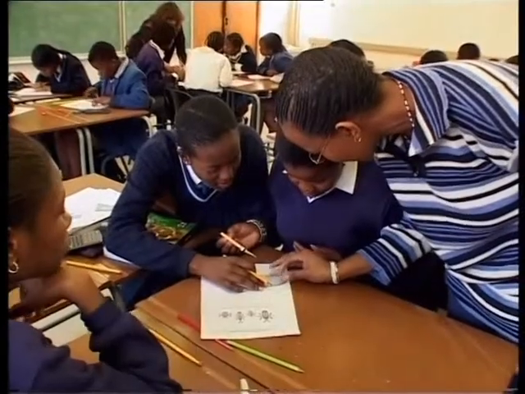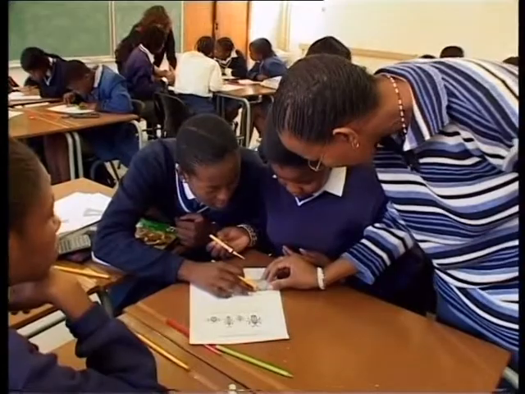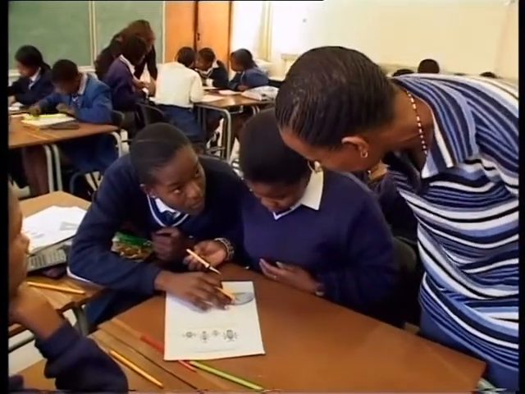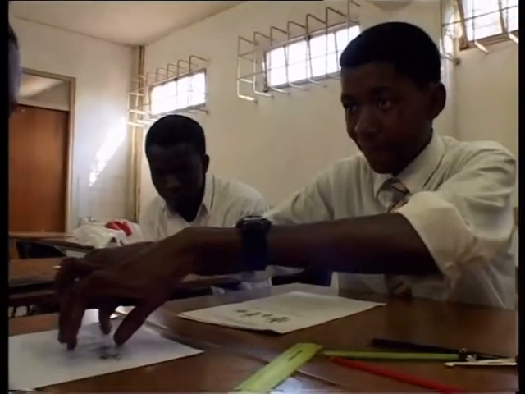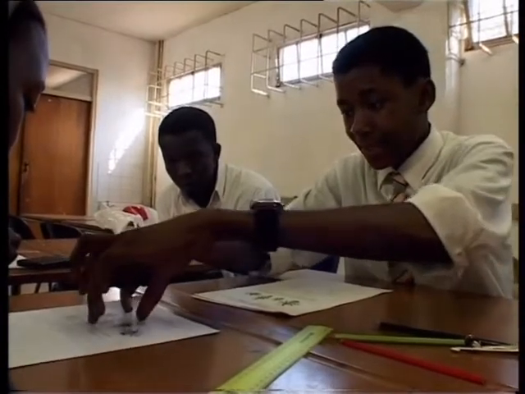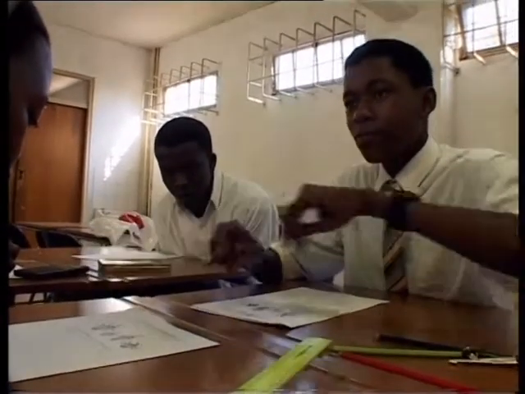The teacher moves around the groups listening to comments. Some learners guess by just looking at the figures. A and B. Why? Because you see, they are designed the same. They have the same shape, but the sizes are not the same. This one is big, this one is small.